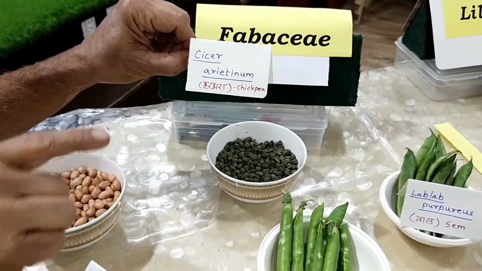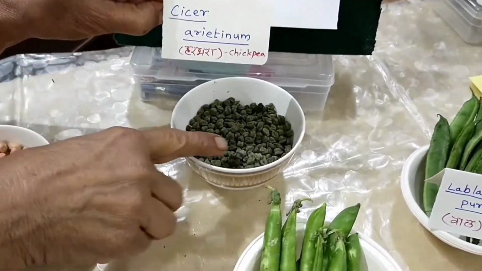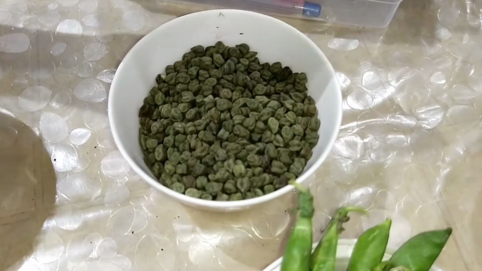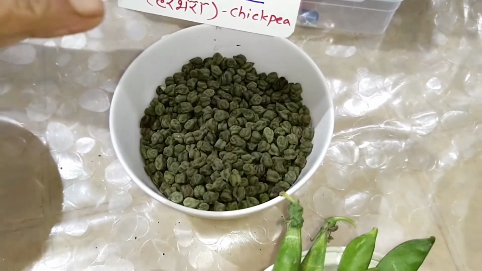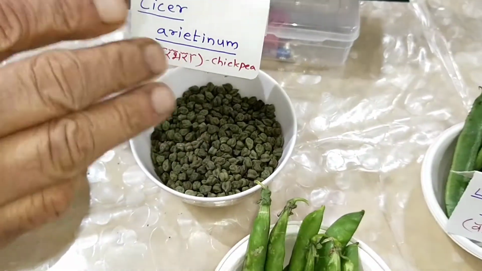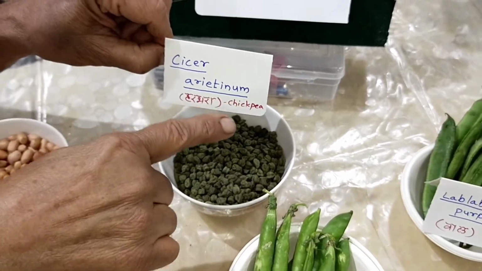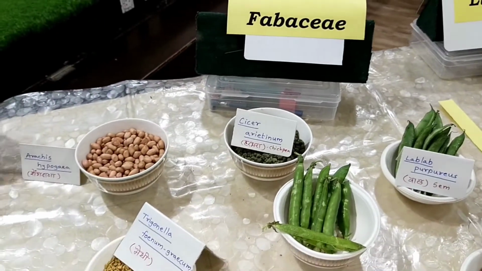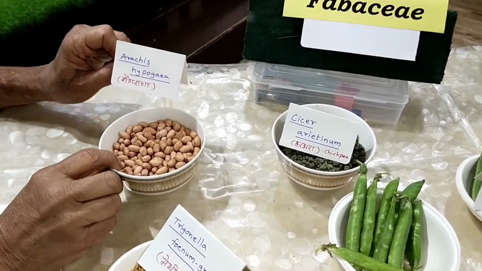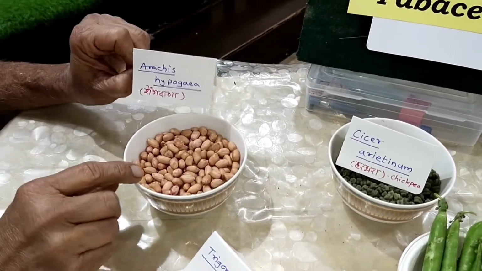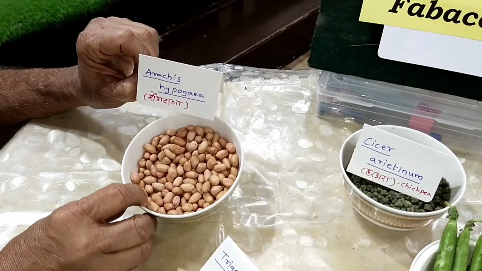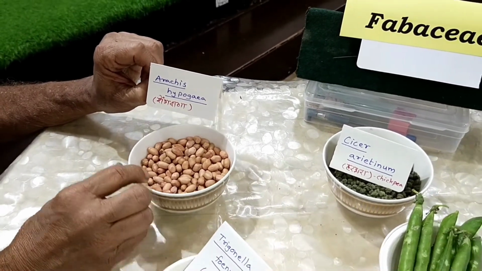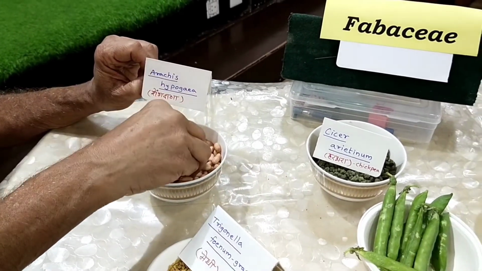Cicer arietinum, chana, harbara, chickpea. Sorry, Cicer arietinum, harbara, chickpea. Very interesting. Now coming to one of the great foods, Arachis hypogaea. Peanuts. Very popular. Very good.